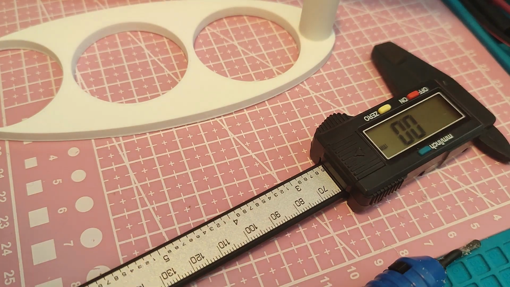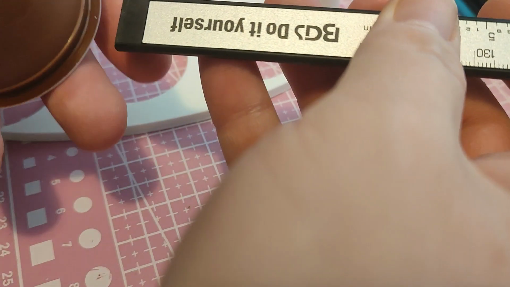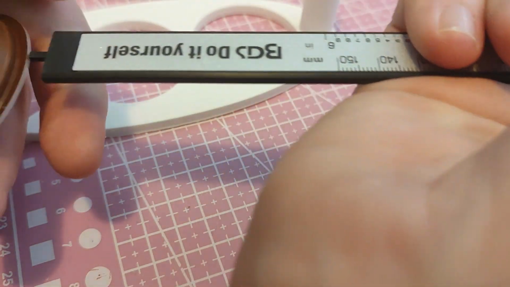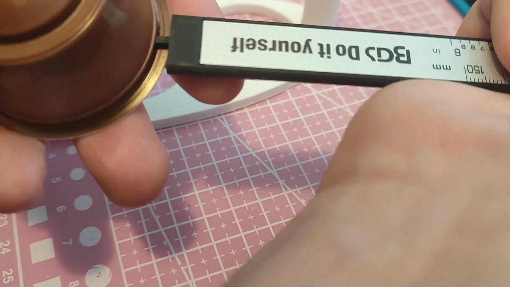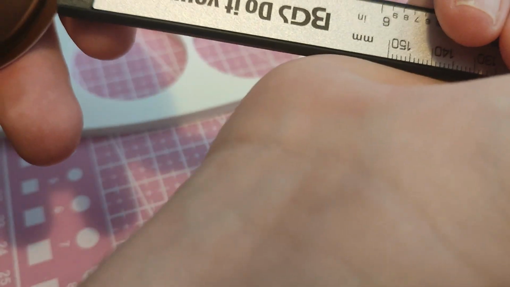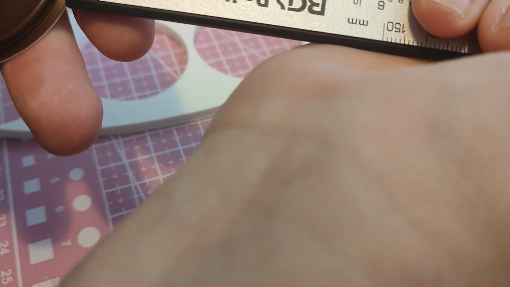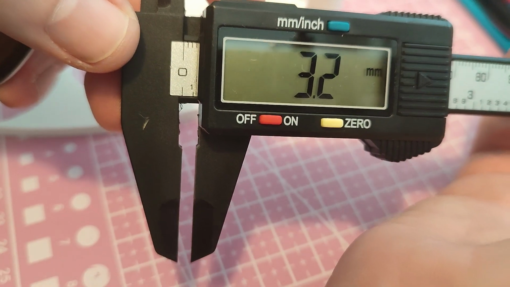But before we go there, actually let's measure. So I have zeroed this out. Let's measure this rim margin. So we got 3.2 millimeters.